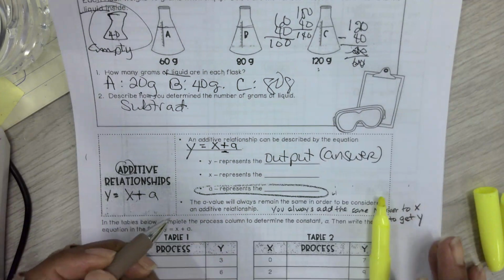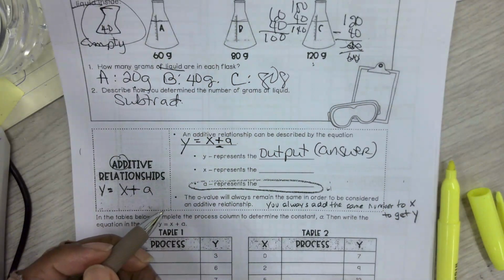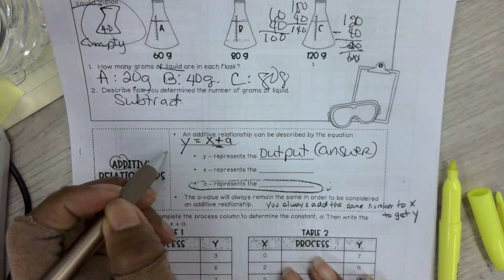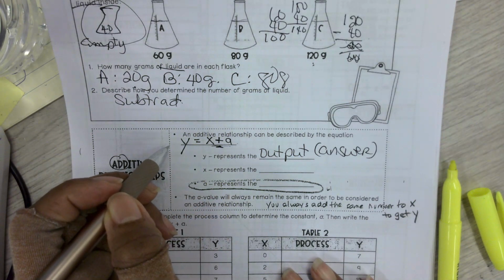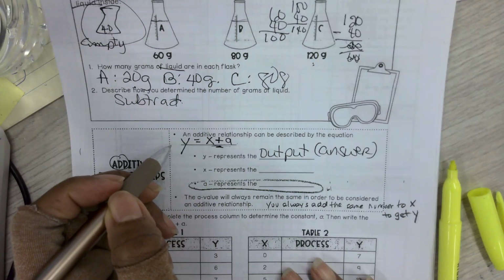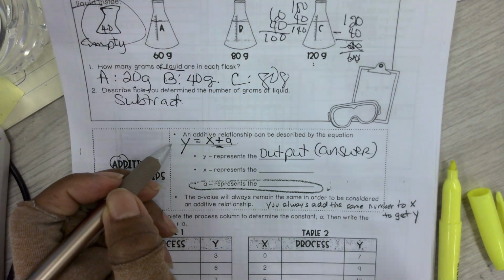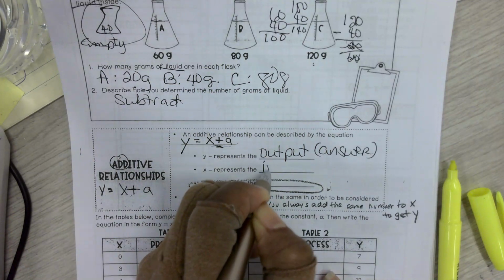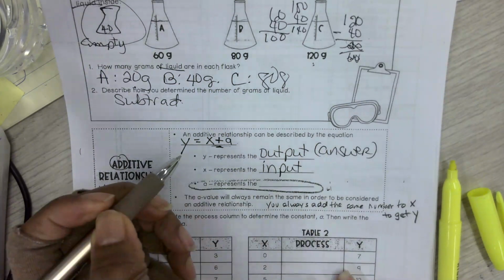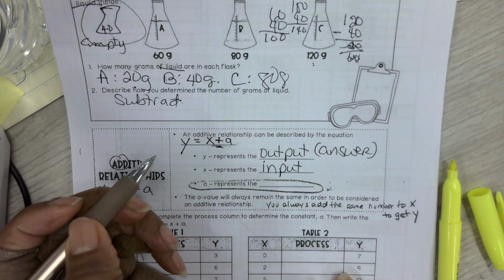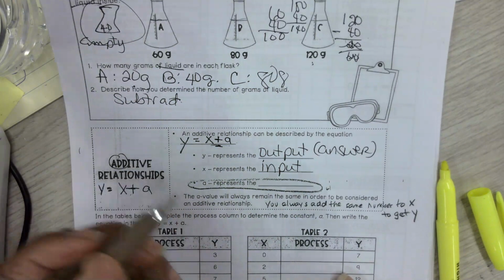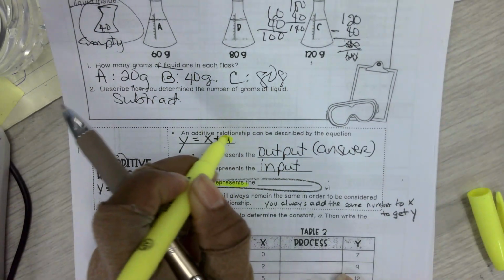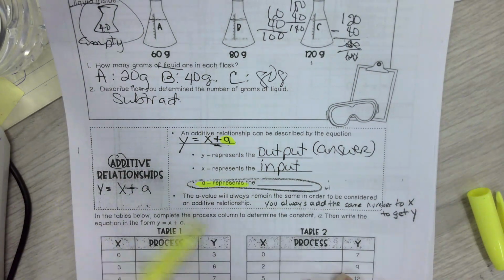So anytime they ask you for the y equals, they probably want you to use this to find out what the y actually equals. Sometimes they may give it different letters in the table, but we always know that it's always x, y in order. Okay, so the x represents the input. This is no different than what we were doing with multiplicative. The biggest change is going to come right now when we talk about what the a represents. The a represents the constant.